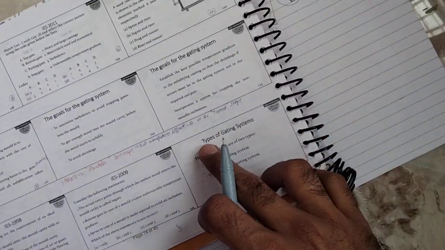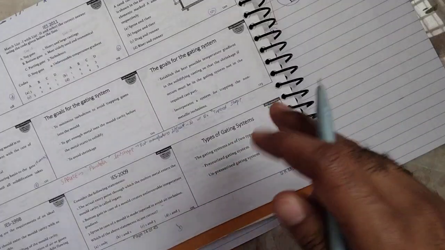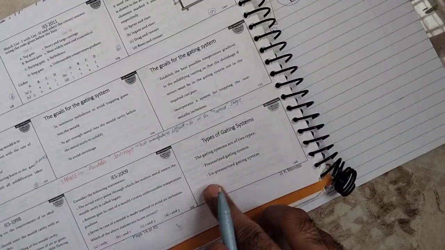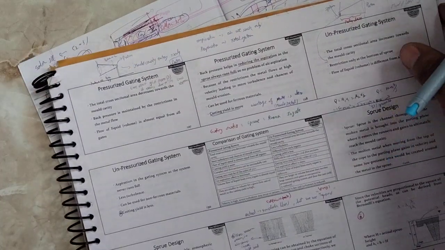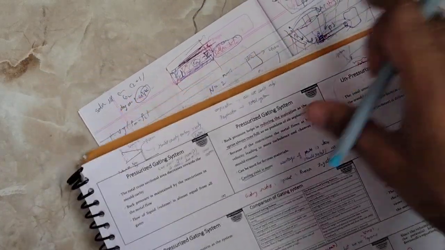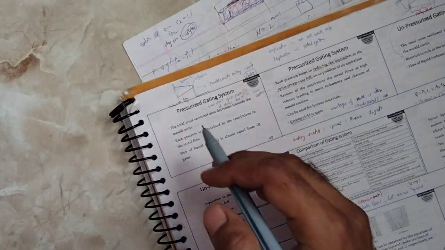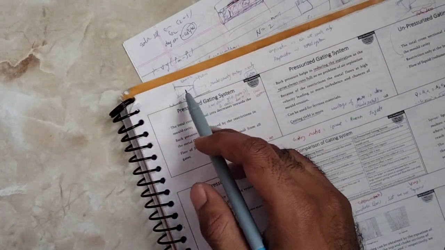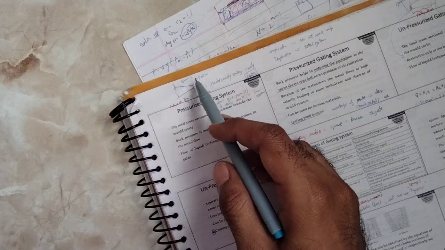So next one, you can see types of gating system. There are two types of gating system. One is the pressurized gating system. The second one is the unpressurized gating system. Both are not different things; both are the same thing but a little bit different. As I just explained about this concept, in a pressurized gating system it will be like this. You can see in this one only P-atm will be there.